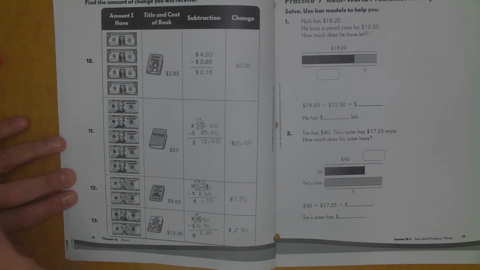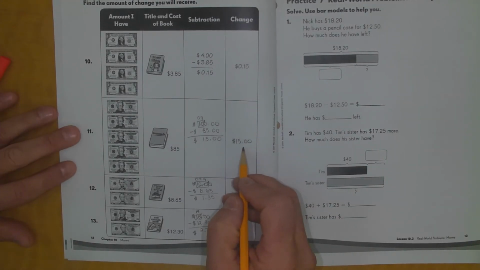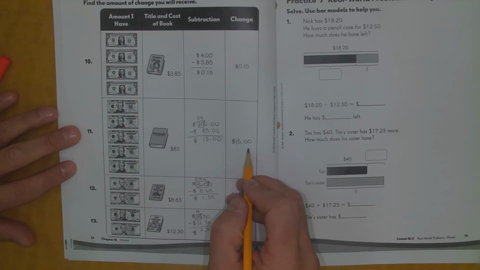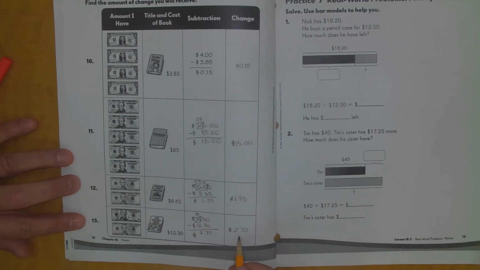Now that you're back with me, you should have come up with $15 in change for number 11. You should get $15 back from the cashier. For number 12, you should come up with $1.35. And for number 13, you should come up with $2.70.